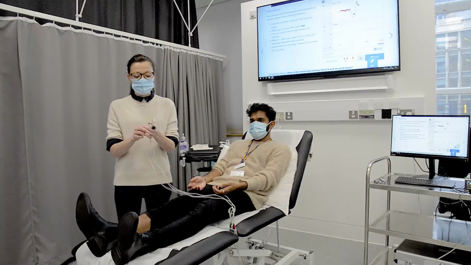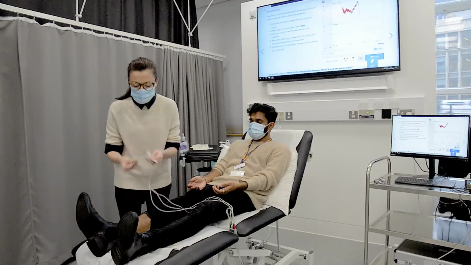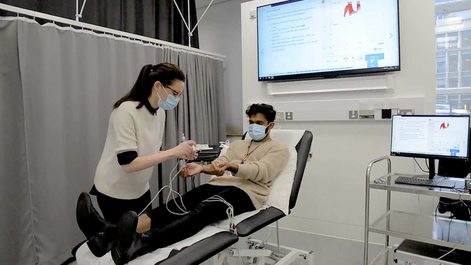So what we're going to do is we're going to stick some electrodes to Ash's skin. Is that okay, Ash? And we're going to capture an ECG. So we're going to place some on his ankle and then on his wrists.